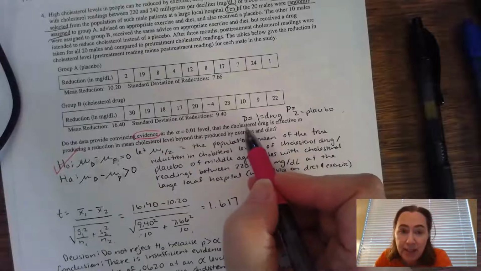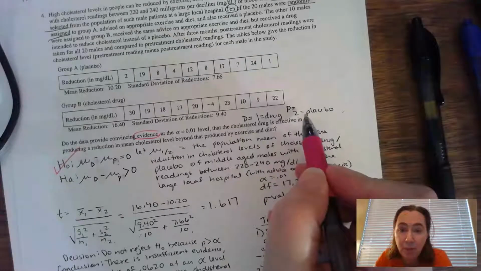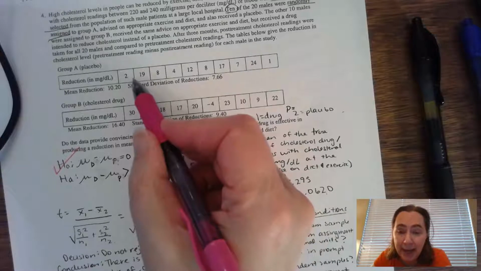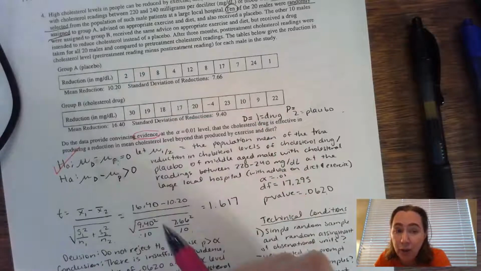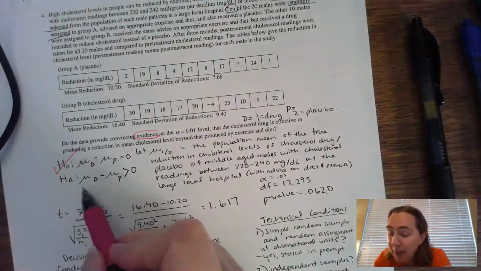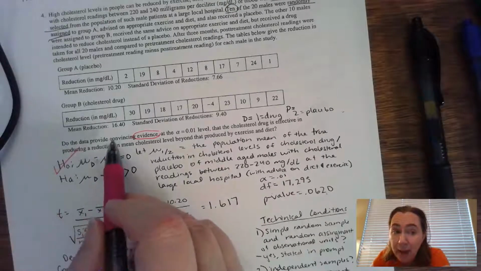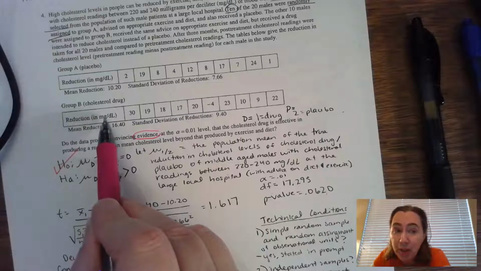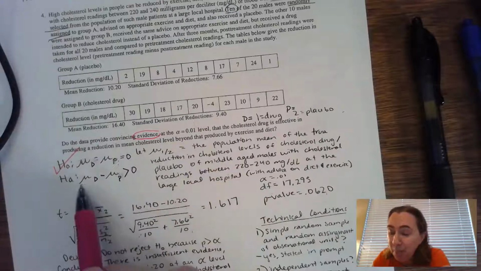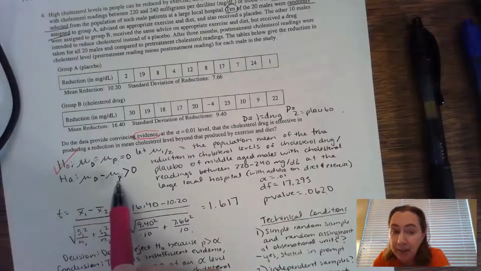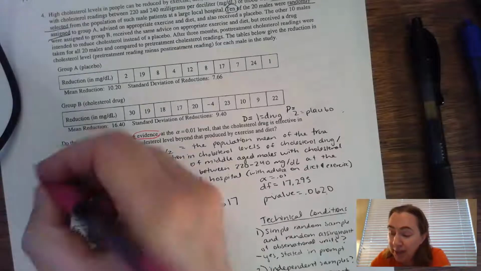Now, I'm using D for drug and P for placebo, okay? So that means I'm using B minus A, and it's not wrong if you do it the other way. So if I'm looking for a bigger reduction, that means I'm looking for the reductions with the drug to be bigger. Mu sub D, the drug, minus mu sub placebo is going to have bigger reductions, and that's going to be greater than 0.